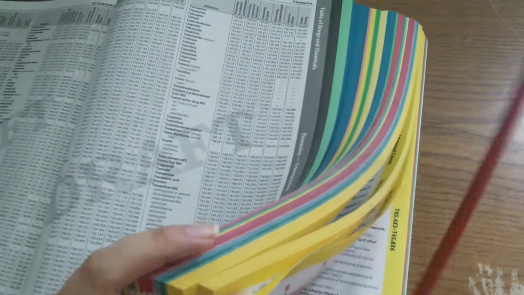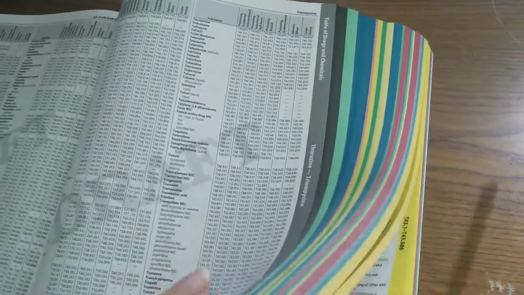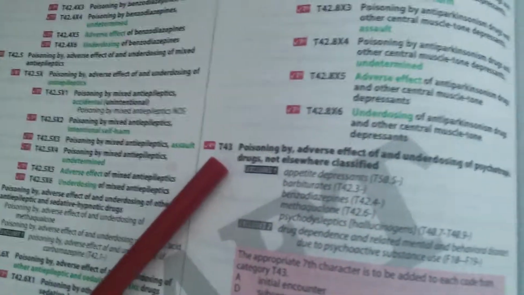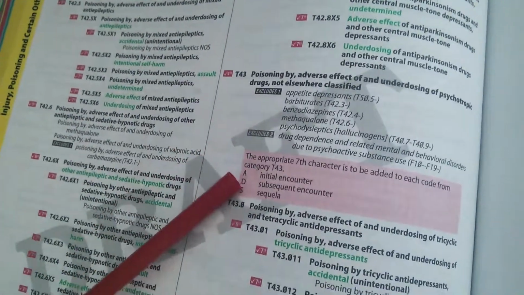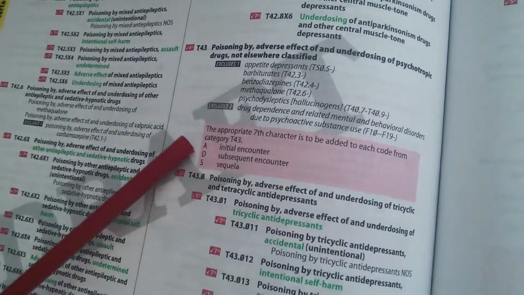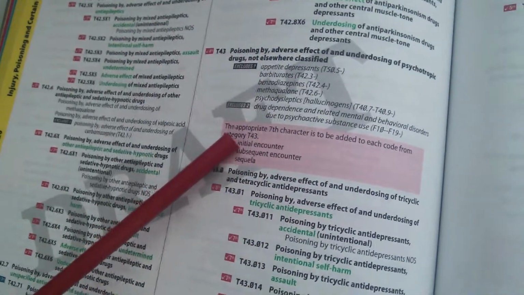Now let's check that in the tabular. To check that in the tabular, we go first to the first three characters of our code, which would be T43. And in the tabular, you know they're alphanumerically organized, so you just go to the T's in the alphabetical sense, and then from there you go to the number, T43. That's where we start, right? Now for all the T43s, there's an indication there in red. Can you read it? The appropriate seventh character is to be added to each code from category T43.